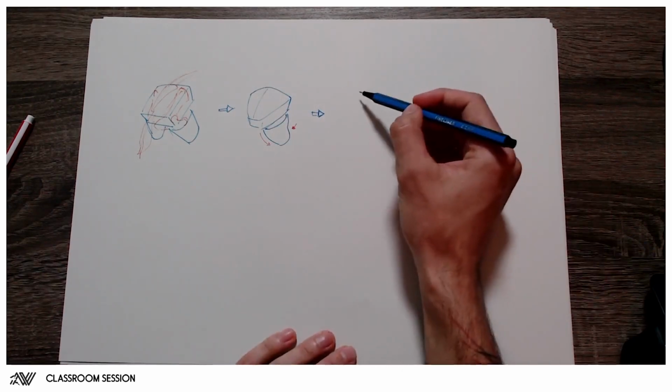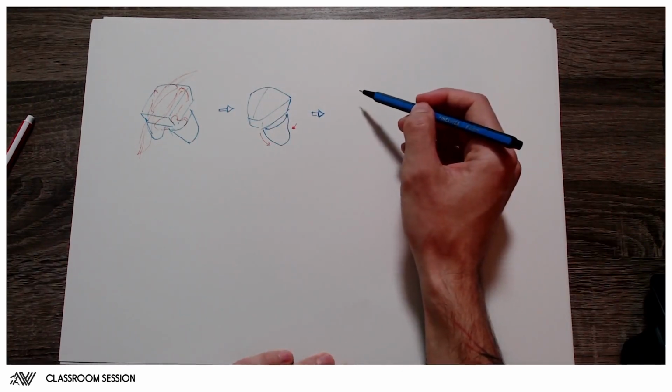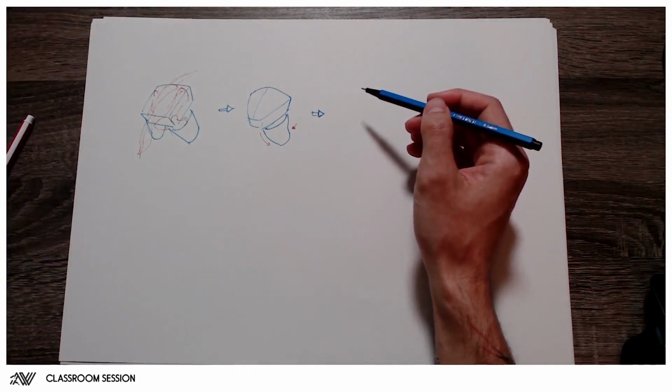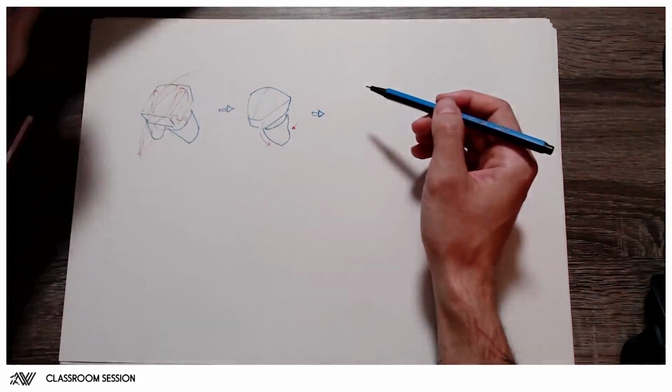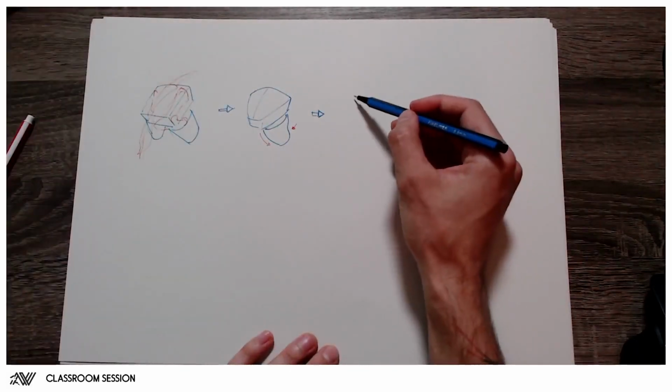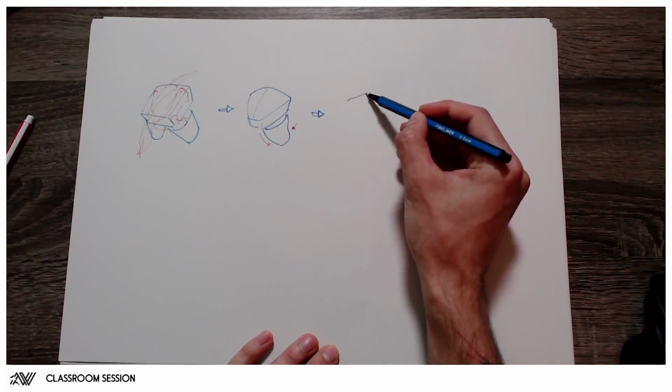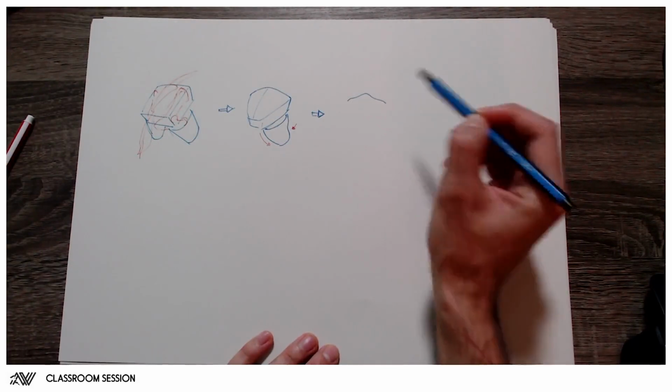So if we take it a step further, what we could do is connect all these forms. Right. So we could have something like this.